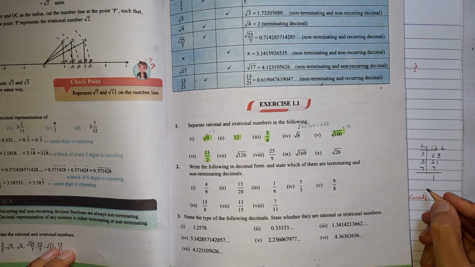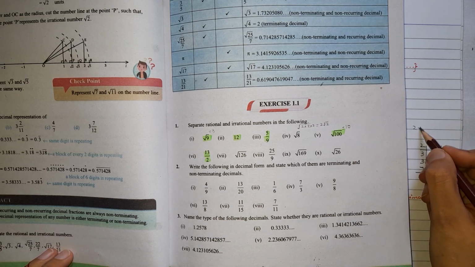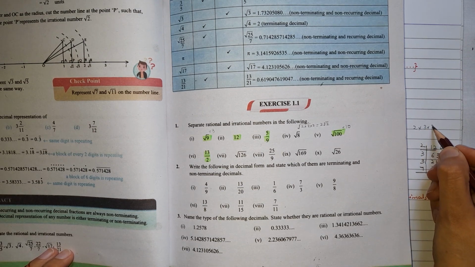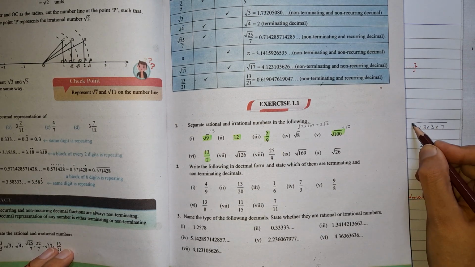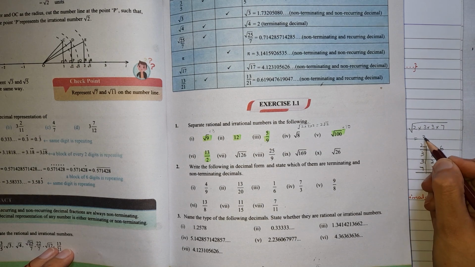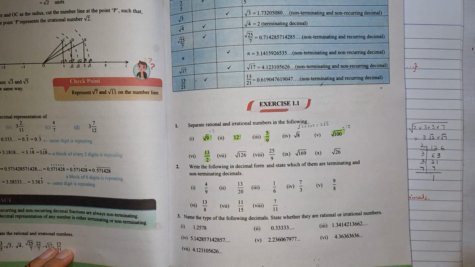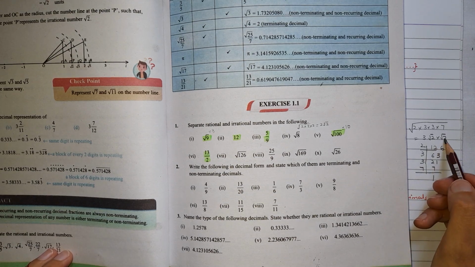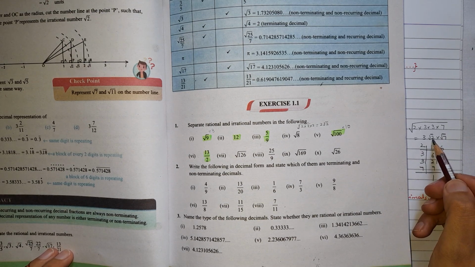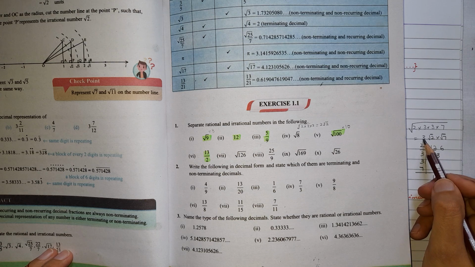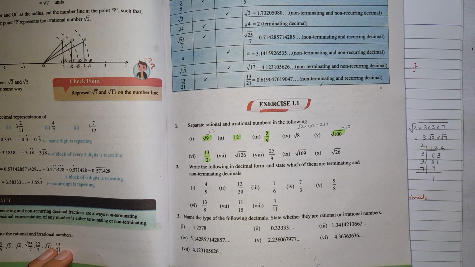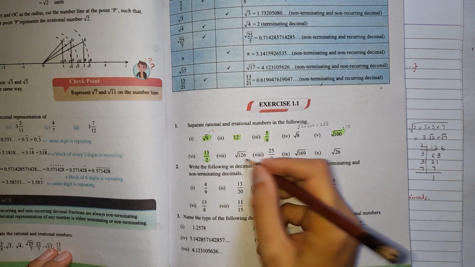So we have the prime factorization 2 into 3 into 3 into 7. That simplifies as 3 under root 2 into under root 7. Again, prime number radicals multiplied by a natural number, so that means it is an irrational number.